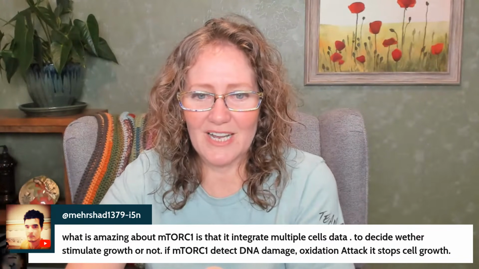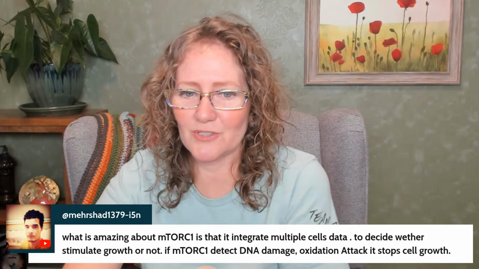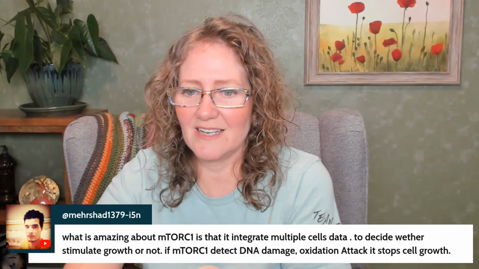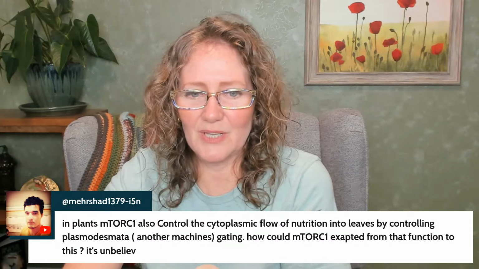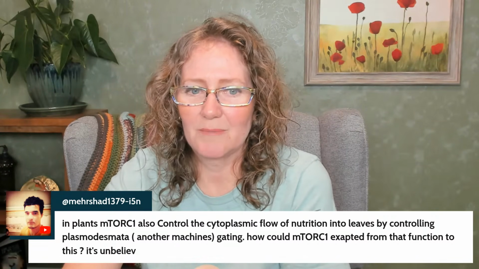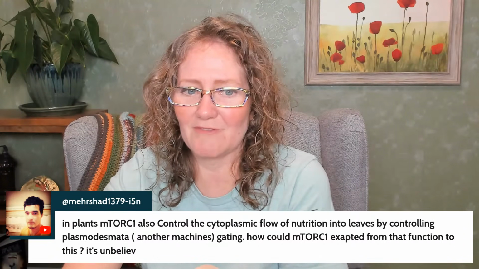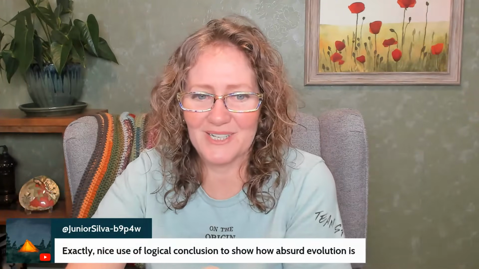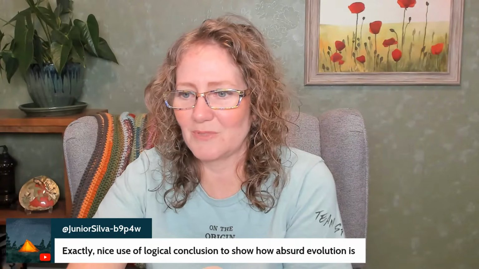What is amazing about mTORC1 is that it integrates multiple cells' data to decide whether to stimulate growth or not. If mTORC1 detects DNA damage, oxidation, attack, it stops cell growth. Yes, it's amazing. And in plants, mTORC1 also controls the cytoplasmic flow of nutrition into leaves by controlling plasmodesmata, another machine's gating. How could mTORC1 be exapted from that function to this? It's unbelievable. Yes, thank you. And that's part of that paper that I was reading. So thank you for sharing that. Exactly. Nice use of logical conclusion to show how absurd evolution is.